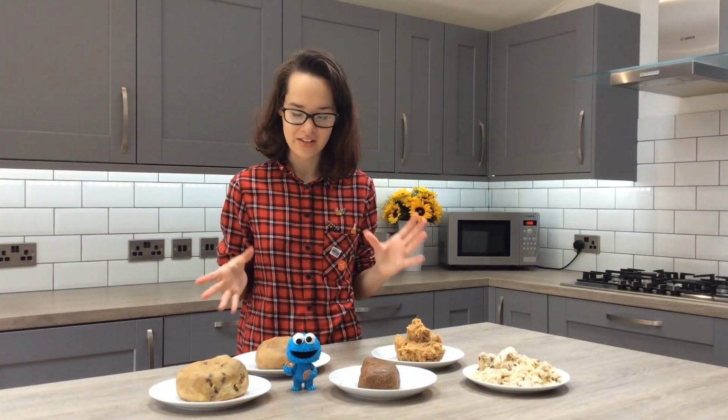Now let's get on with our next experiment. So here we have our 5 different cookie dough mixtures. They are all based on the same recipe that we used for the other ones, but for each one I've either removed or changed one of the ingredients. Can you guess what was changed just by looking at them?